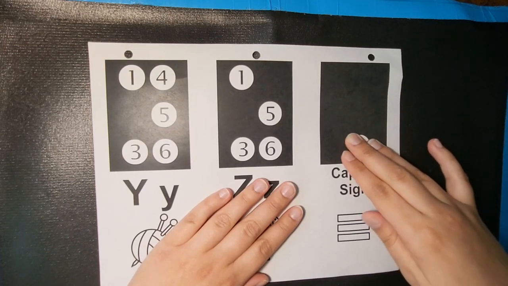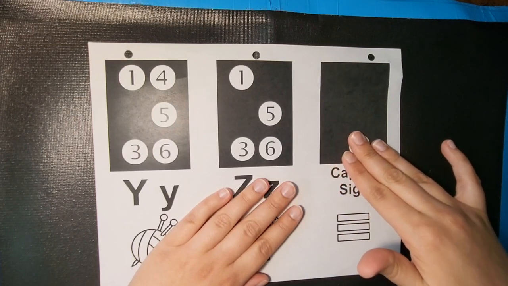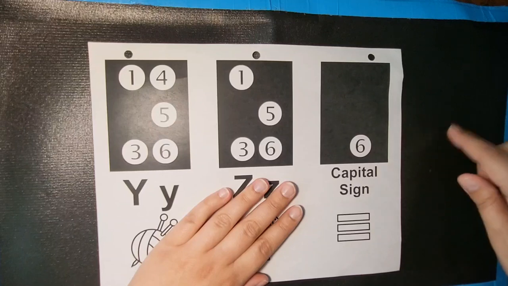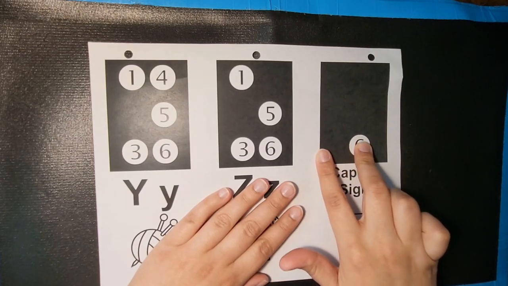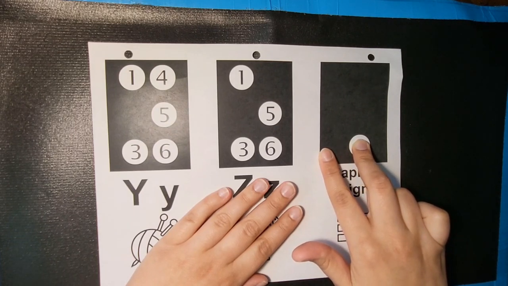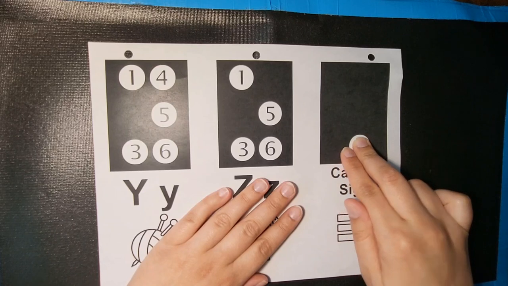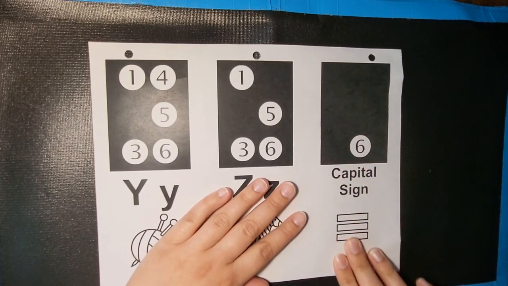There are also different ways if you want to capitalize a whole word. So every letter is capital, you don't have to put a dot 6 in front of each letter. You would just put 2 dot 6s next to each other. And that would let somebody know that you want the whole word to be capitalized. And there's other things too for different situations.